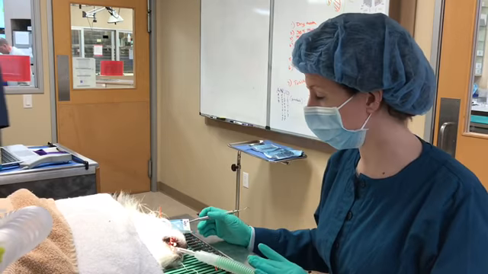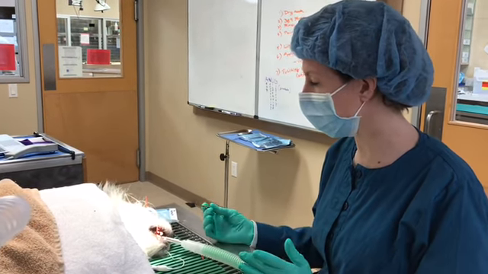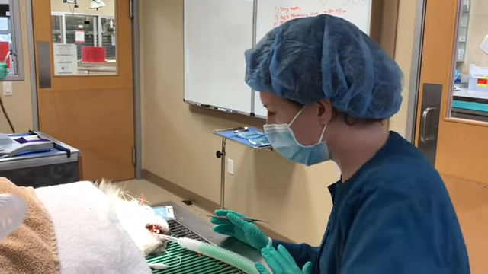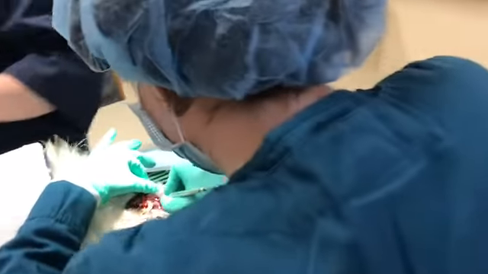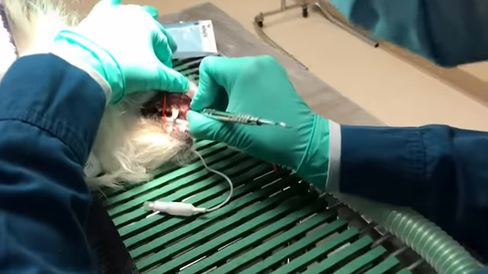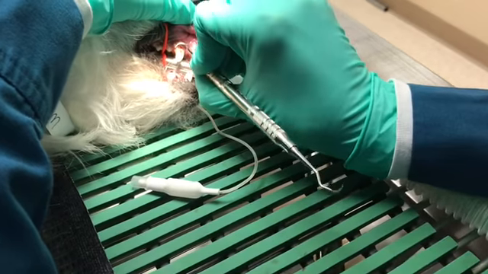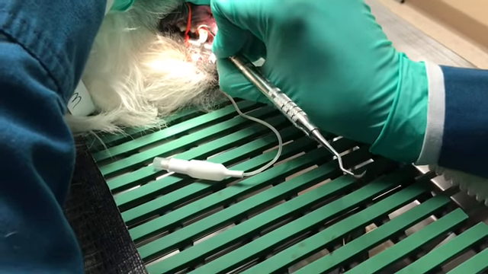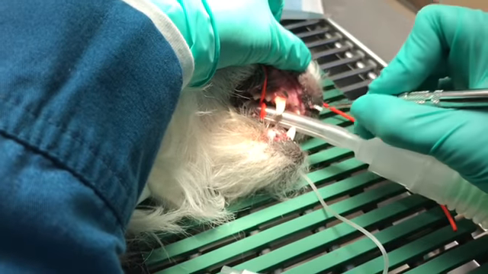For this video I'm going to demonstrate hand scaling. I've got my curette here, and I'm going to start up at the top of the tooth and pull down to try to get some of this plaque.